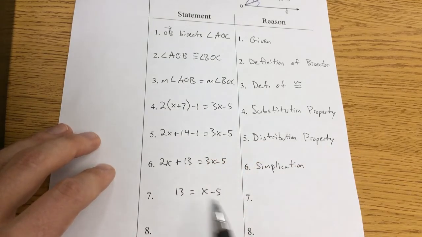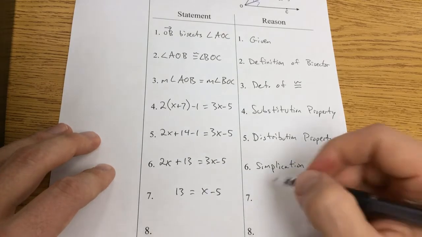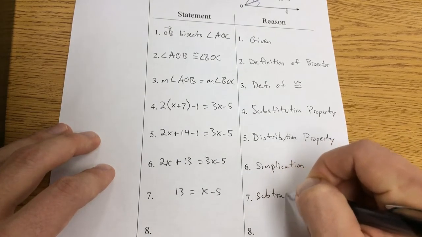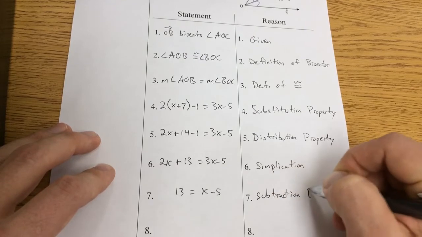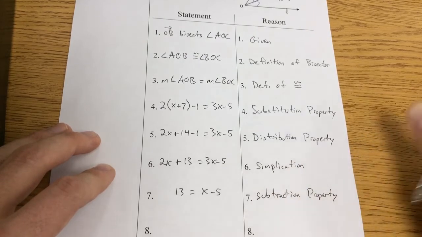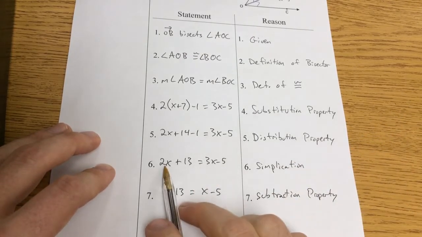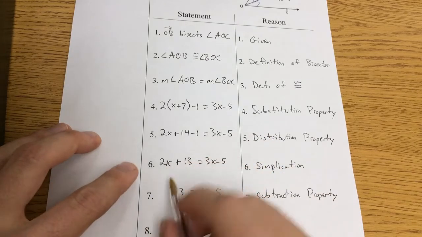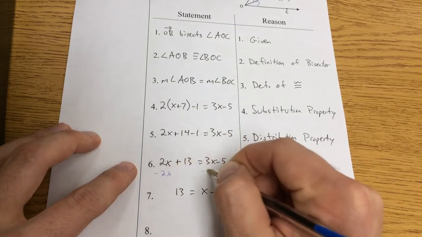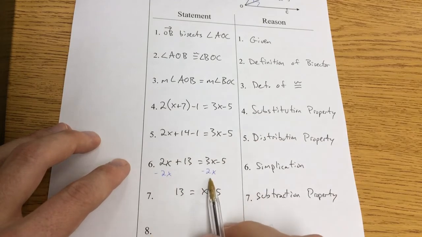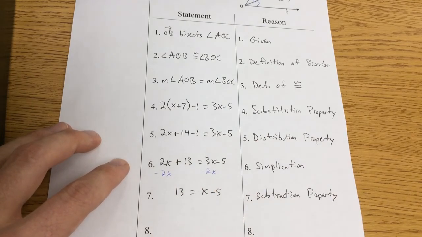And the reason I can say that is I subtracted 2x over here. So that is the subtraction property. For some people, it would be beneficial if you actually show that step. So I'm going to think to myself, well, I need to subtract that 2x over, so I subtracted. That's the reason it's the subtraction property.